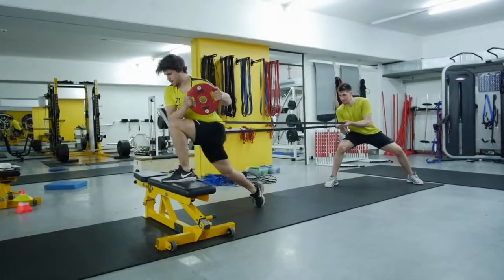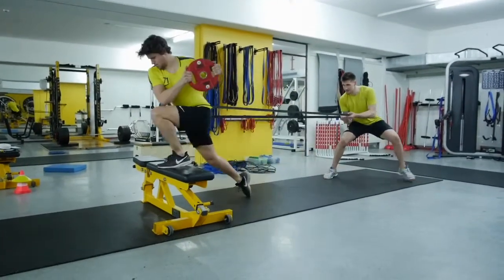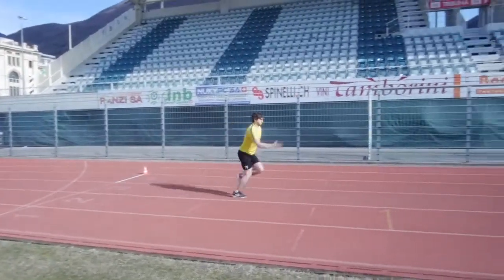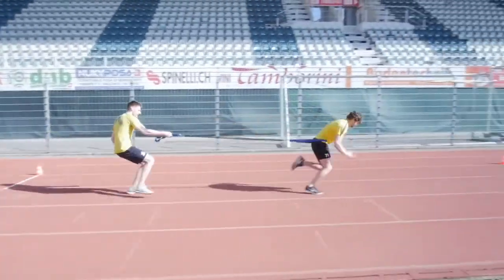I also recommend working on horizontal propulsive forces with banded starting steps, bounding exercises, and resisted accelerations.